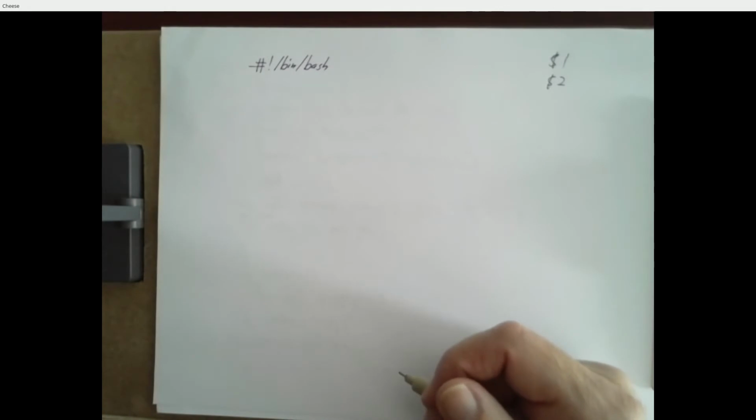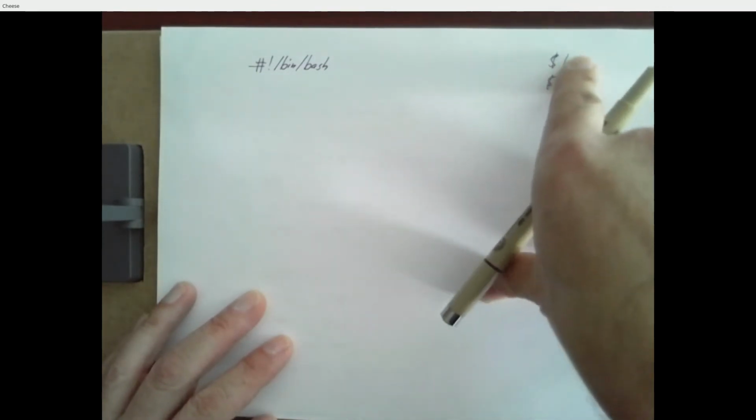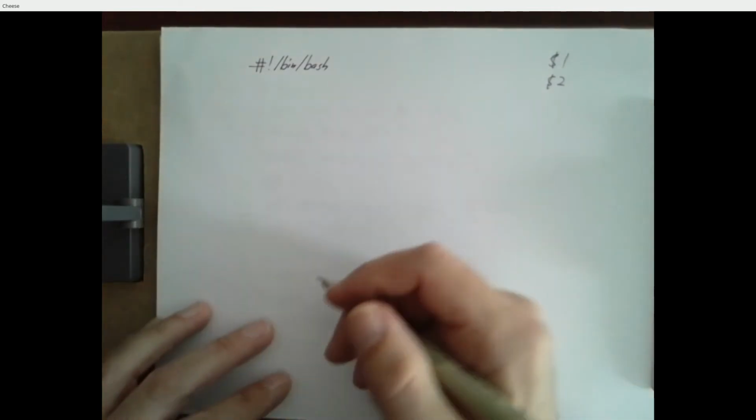So we want a while loop. You can't increment $1. You can't say $1 equals $1 plus 1, because $1 gets replaced by its value. So you need a variable that you can actually modify.